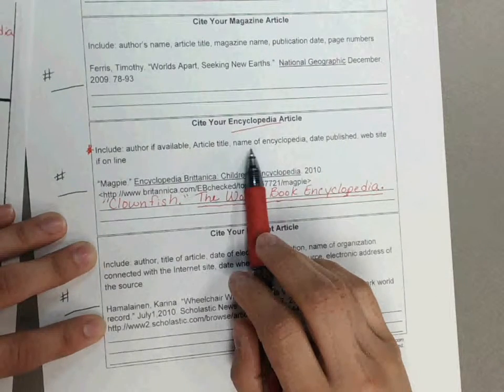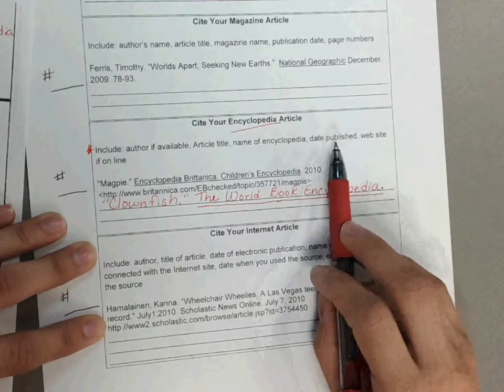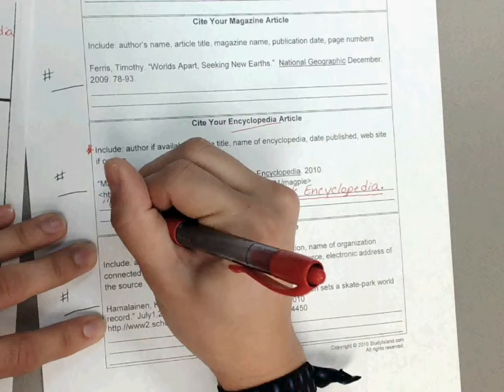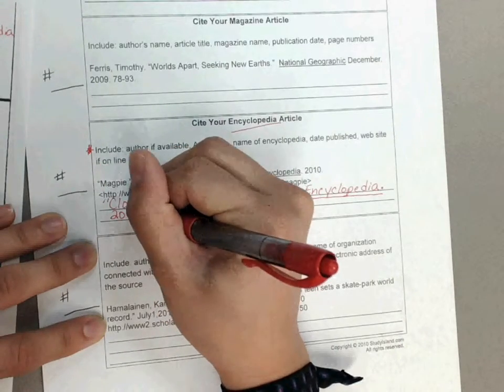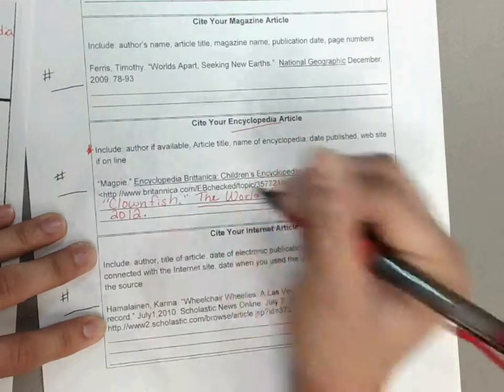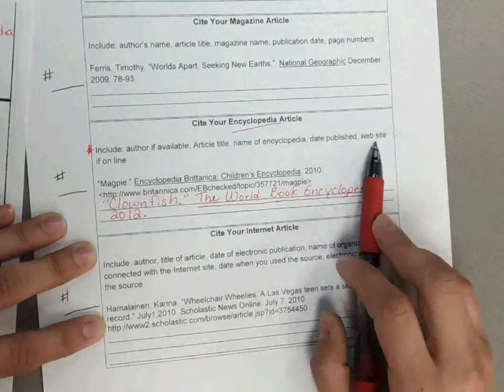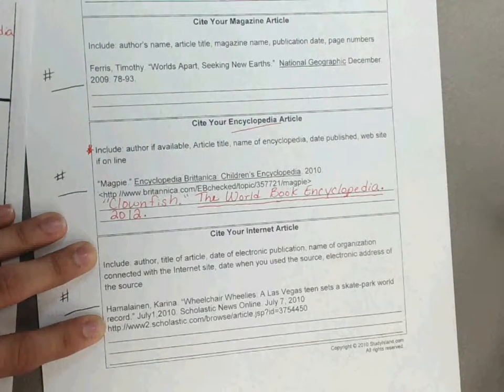And then we can move on to the next thing, which is date published. And our date is 2012, period. The last thing is website if online. We did not use an online encyclopedia, so you do not need to put anything else in your citation.